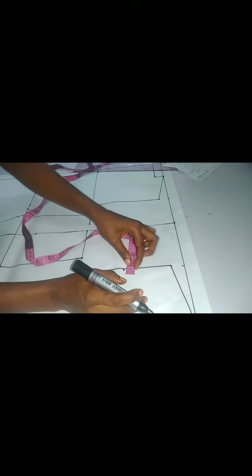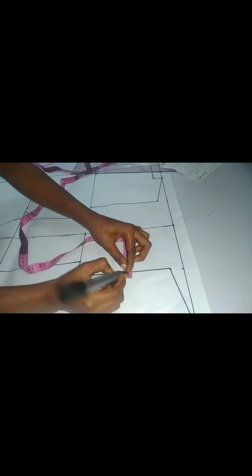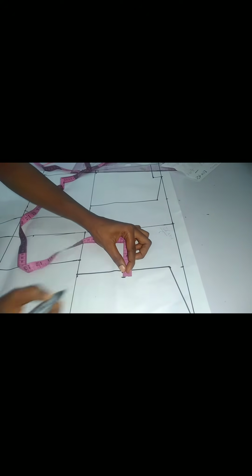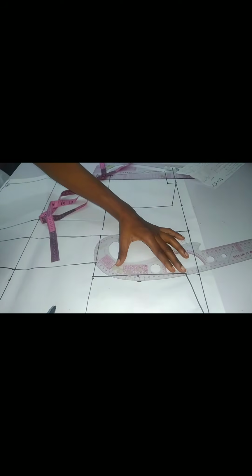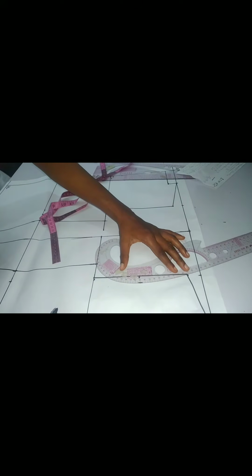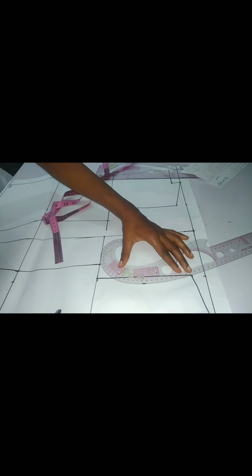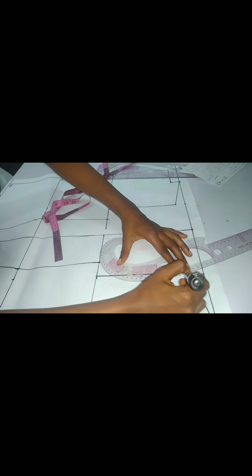Then from this point, you are actually going to come in by 0.5. Then you are going to connect it with a curved rule. So this will serve as your front armhole.